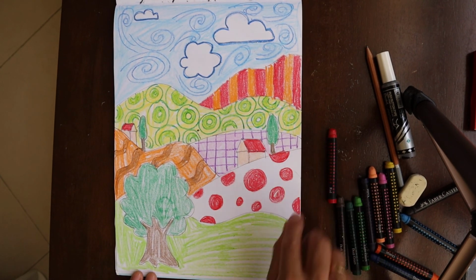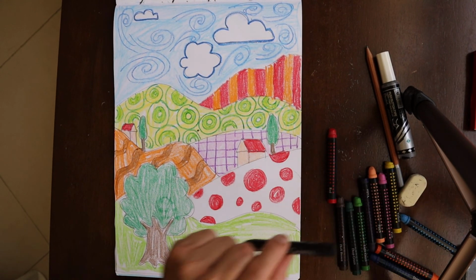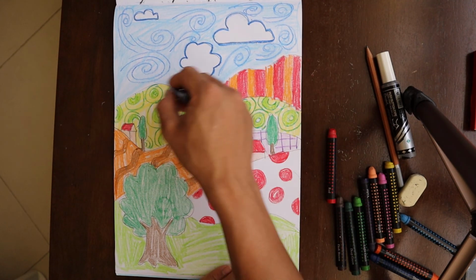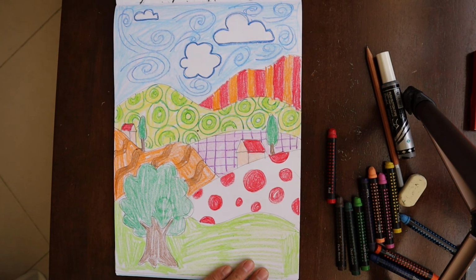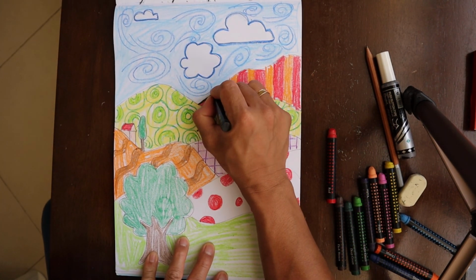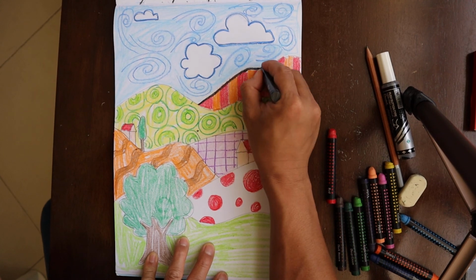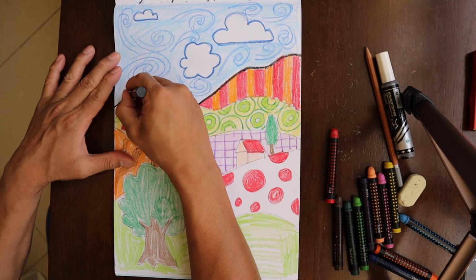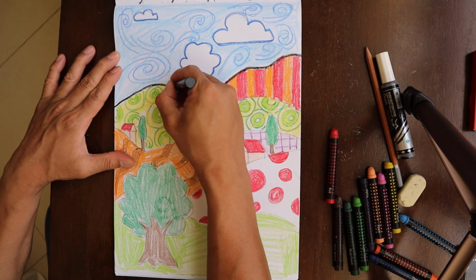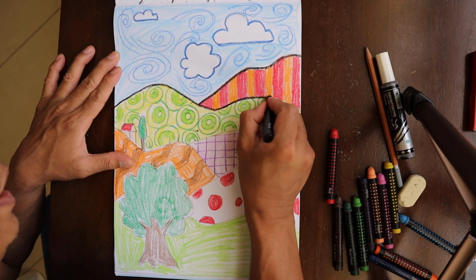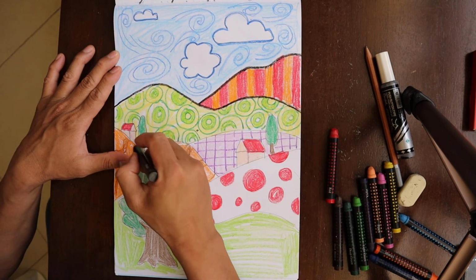Now we are finished. The last step, I'm going to use my crayon to outline the mountains and everything else. Okay, so I'm gonna do a hard pressure outlining the mountains. There. Outline. This is the last step. We're just retracing the lines of the mountains we've made.